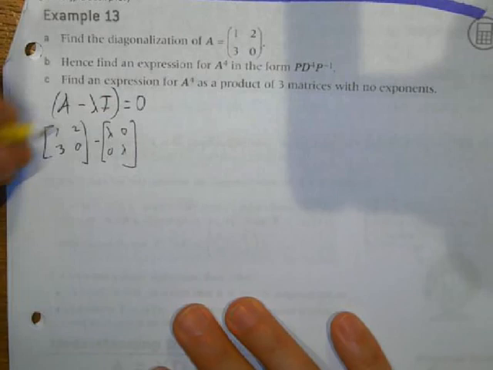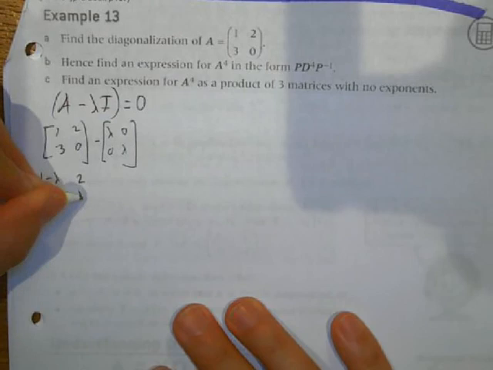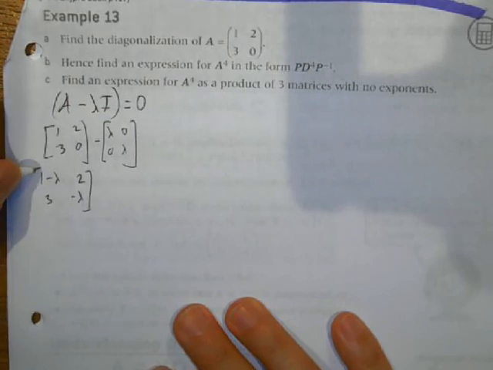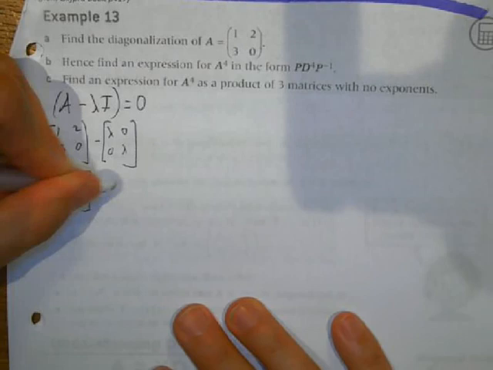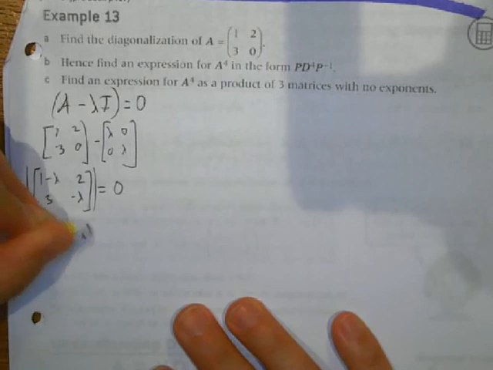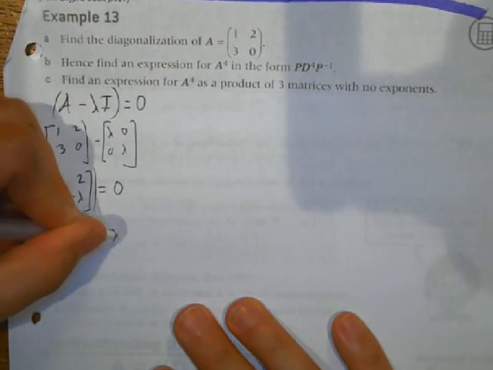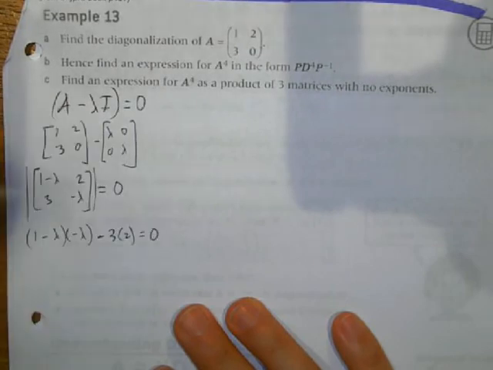And I get 1 minus lambda, and then 2, and then 3, and negative lambda. Okay, and that equals 0, so I'm going to find the determinant of that. So I get 1 minus lambda times negative lambda, and then minus 3 times 2 equals 0.